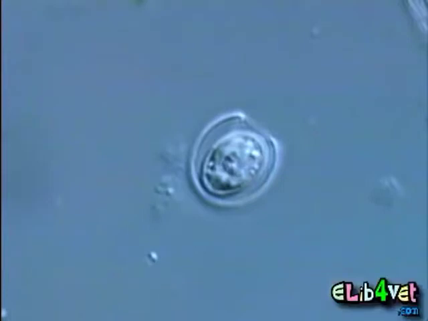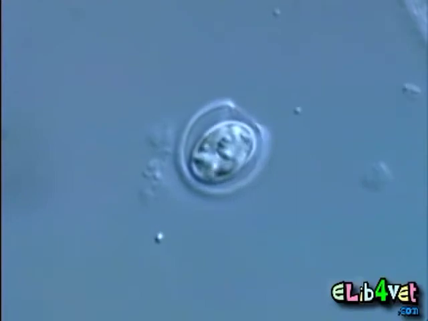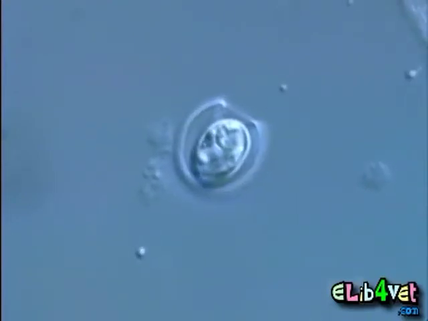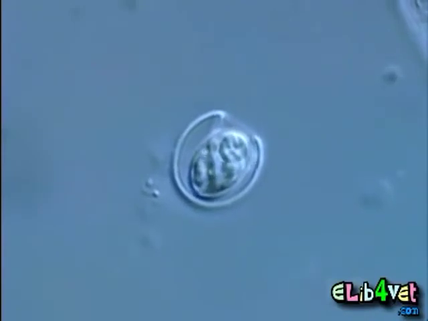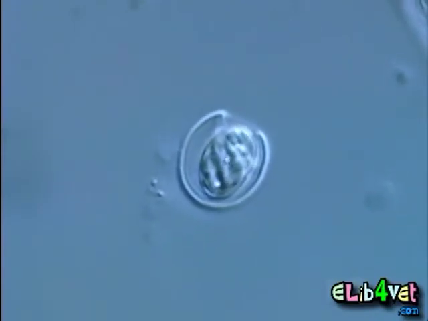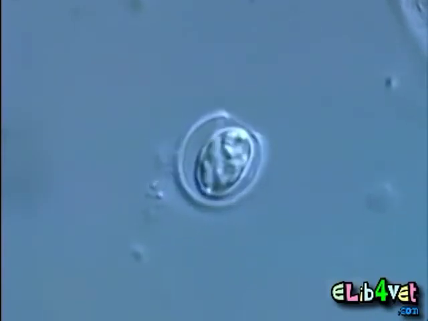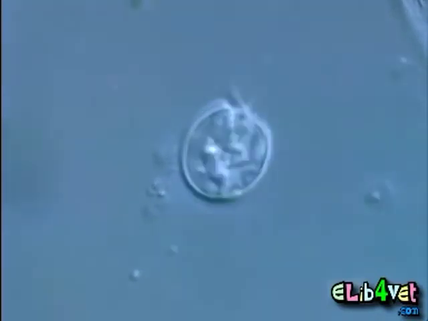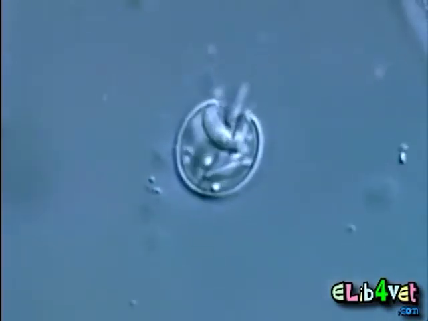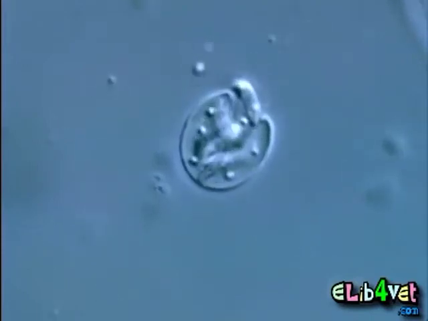Having entered the intermediate host, excystation occurs in the lumen of the intestine. Under the action of intestinal enzymes and bile salts, first the oocyst is opened. Here we see one isolated sporocyst still wrapped in the ruptured oocyst wall. With digestion of the sporocyst envelope, the parasites are eventually set free.